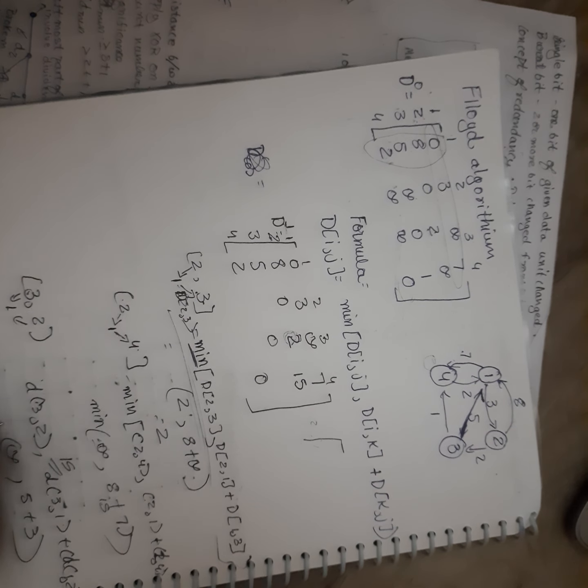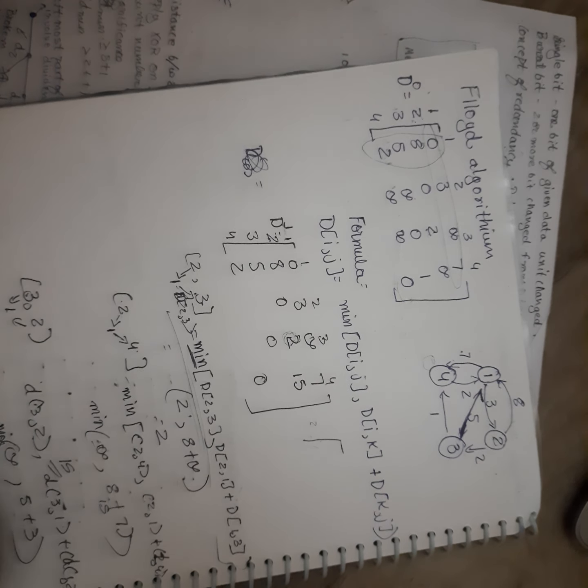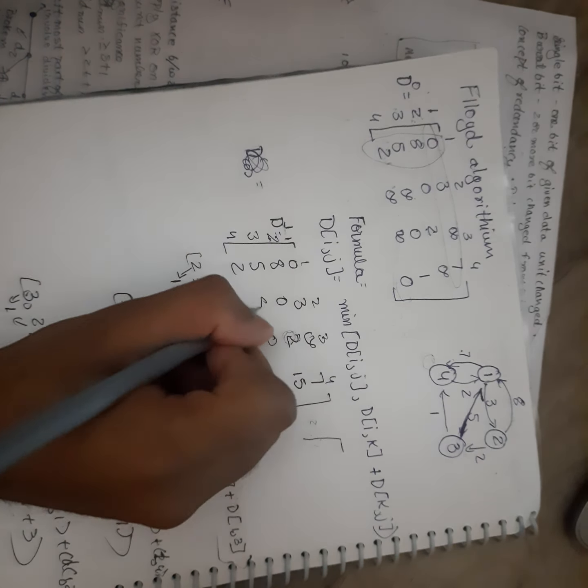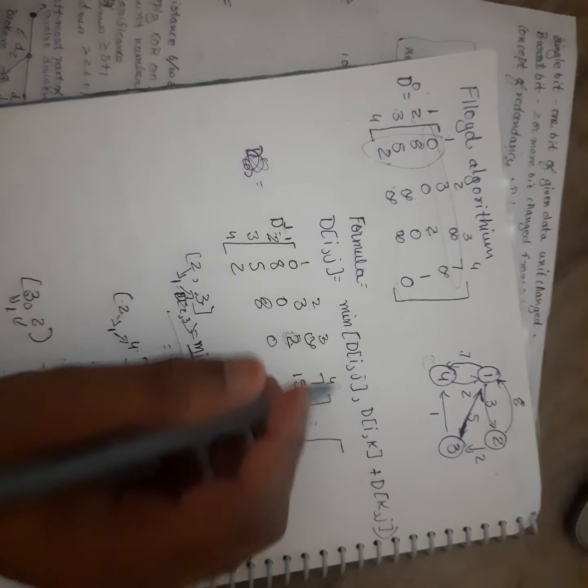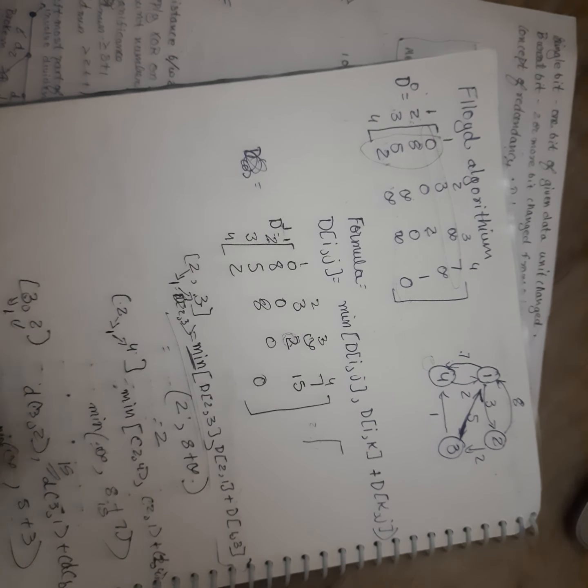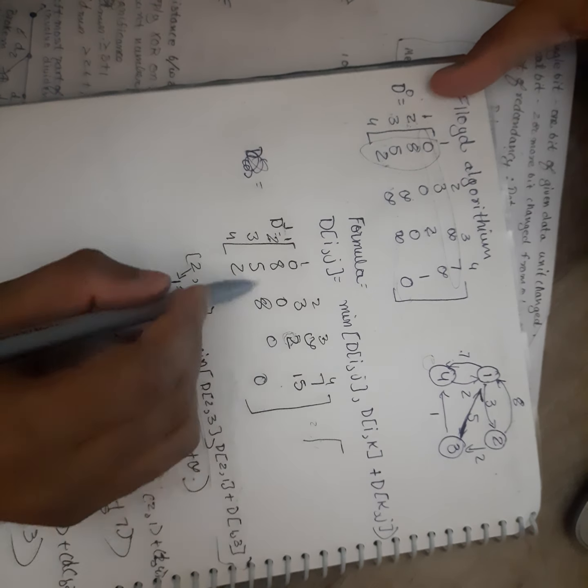So which is lower, the minimum? It is 5 plus 3, which is 8. You will just write 8. You write the formula like this for everything. Now it will be 3 comma 4, right?